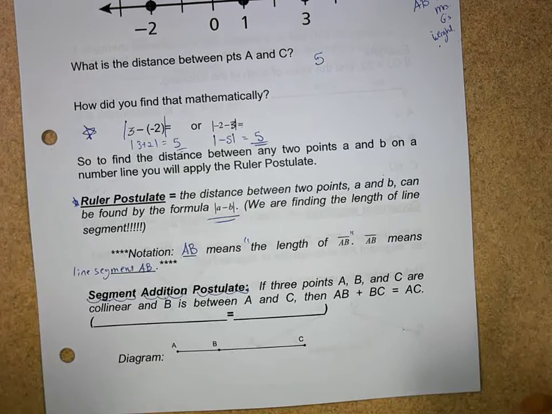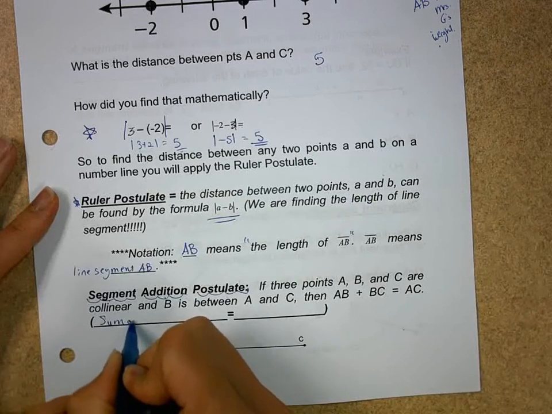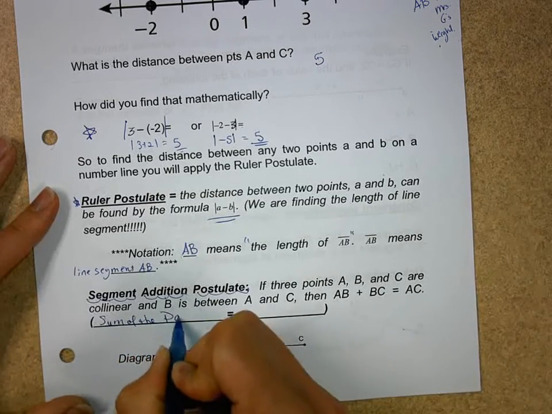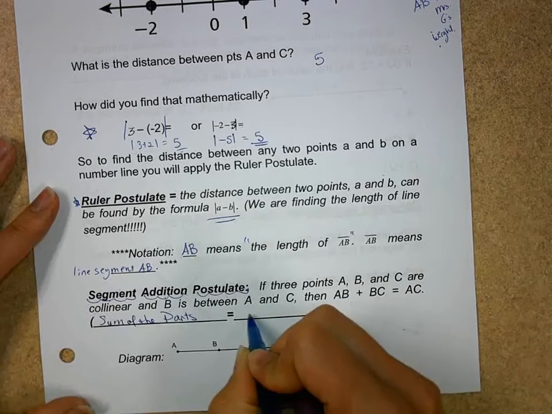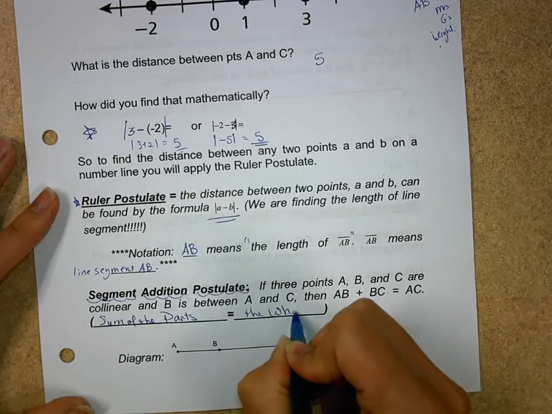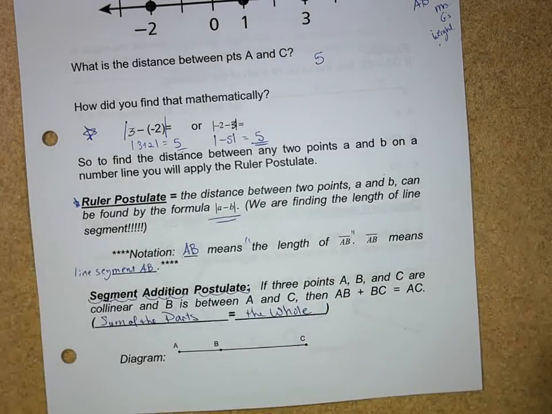Exactly. And really, it's saying, sum of the parts equal the whole.